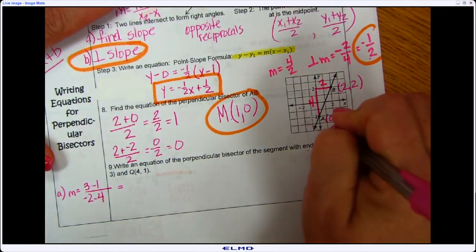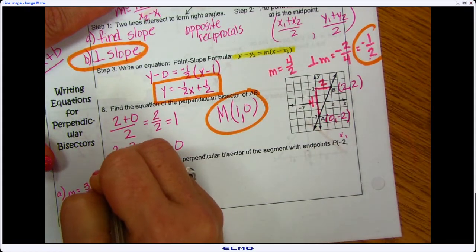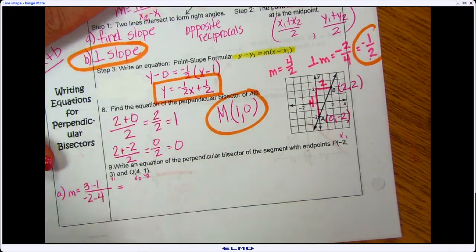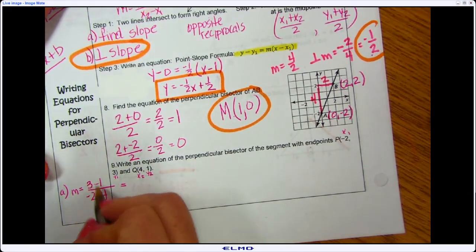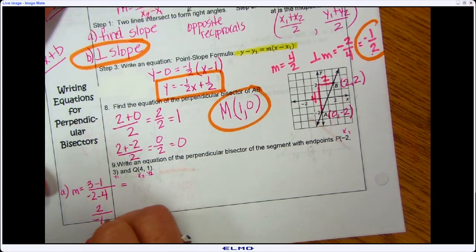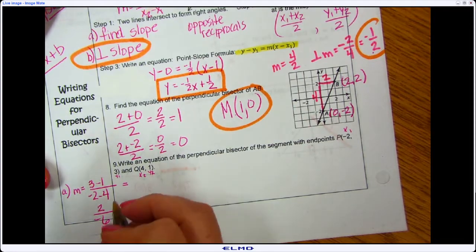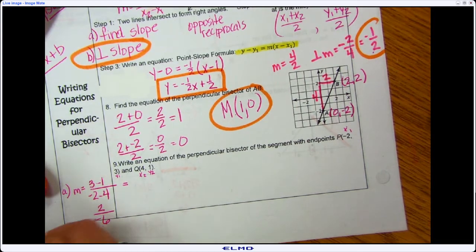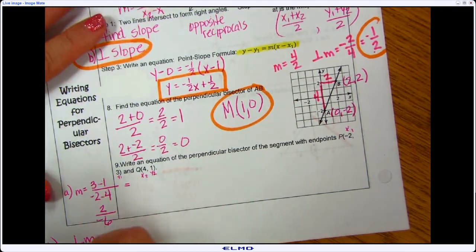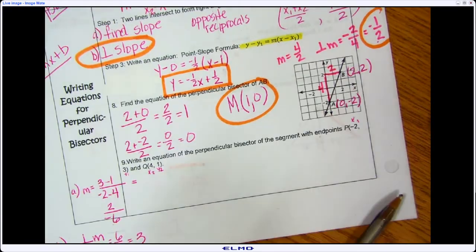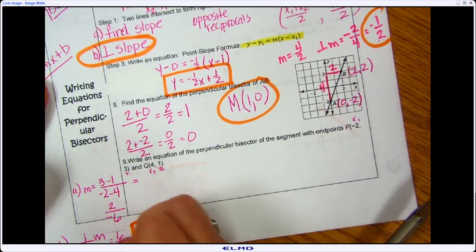Okay, so this is my x1 and my y1. This kind of got skewed a little bit. x2 minus x1. There we go. So 3 minus 1 is 2, over negative 6. Negative 2 minus 4 is negative 6. So that's my slope. So my perpendicular slope, because that's the part B that I was talking about here, so flip it. The perpendicular slope is positive 6 over 2, which is 3. So this is the slope you're going to use.